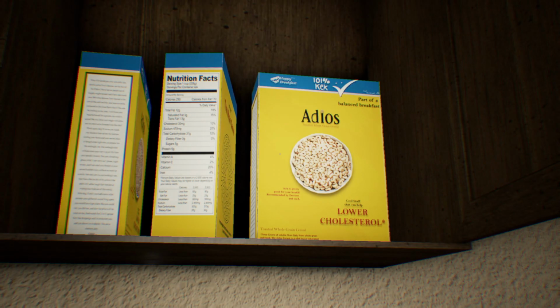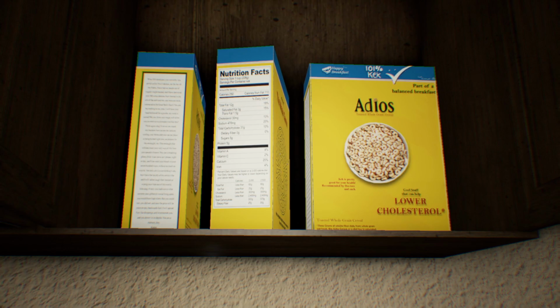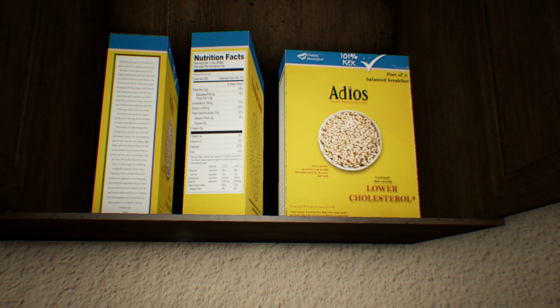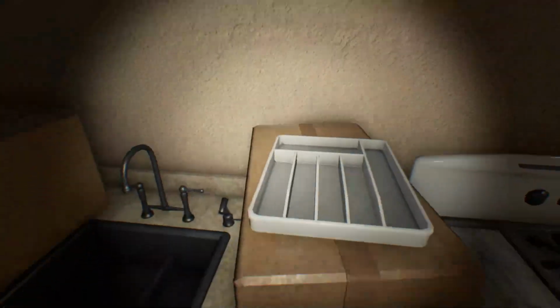Audios. 101% a knockoff. I'm just saying. Totally an Easter egg there. It's supposed to be Cheerios. It's a... what is it? Toasted whole grain cereal. Proven to lower cholesterol, part of a balanced breakfast. Yep. I bet it is.